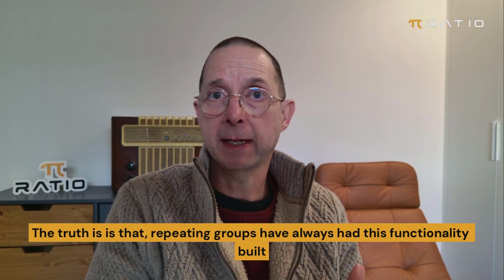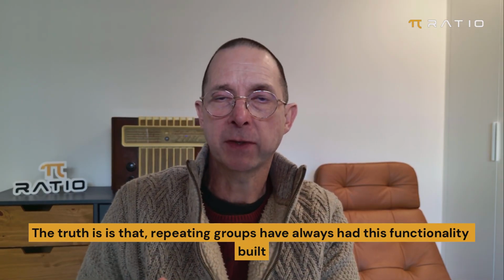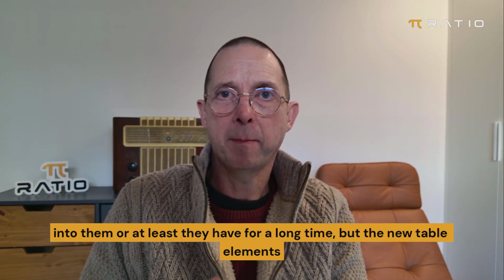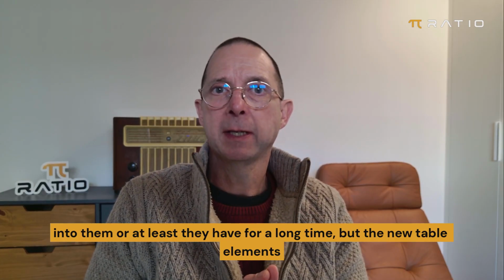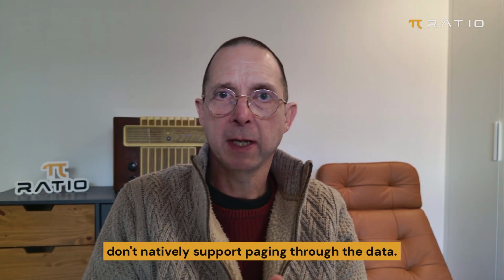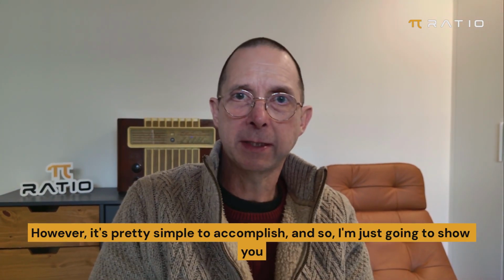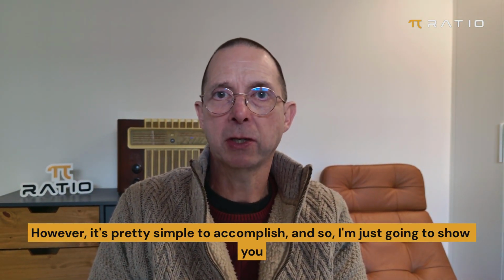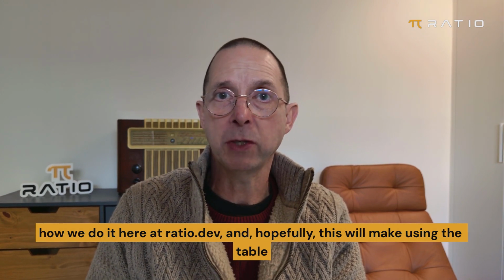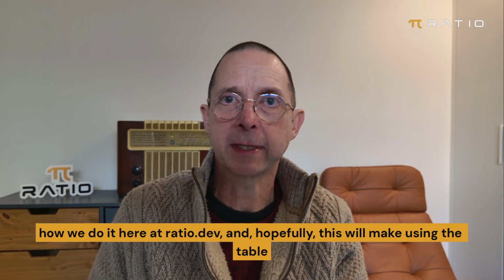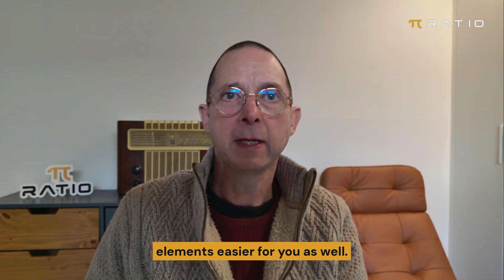The truth is that repeating groups have always had this functionality built into them, or at least they have for a long time, but the new page elements don't natively support paging through the data. However, it's pretty simple to accomplish, and so I'm just going to show you how we do it here at ratio.dev, and hopefully this will make using the page elements easier for you as well.